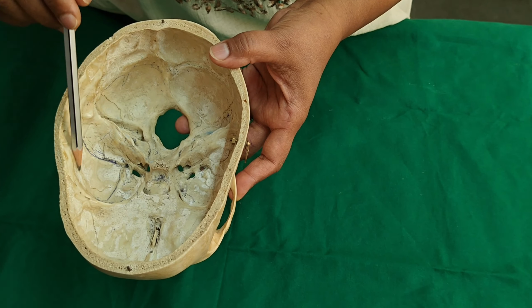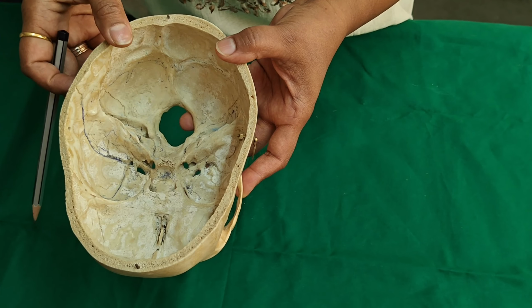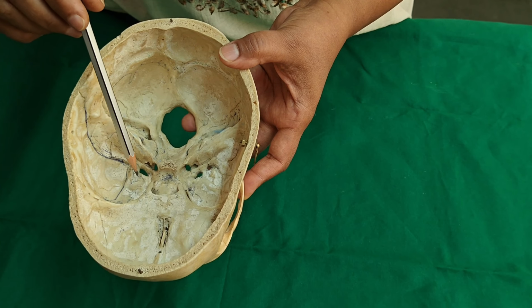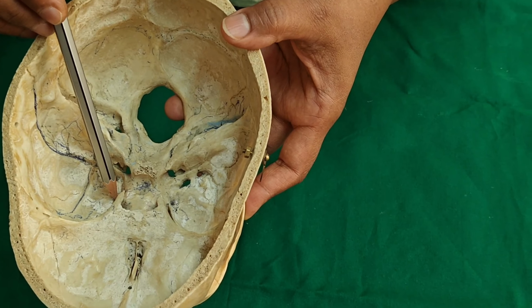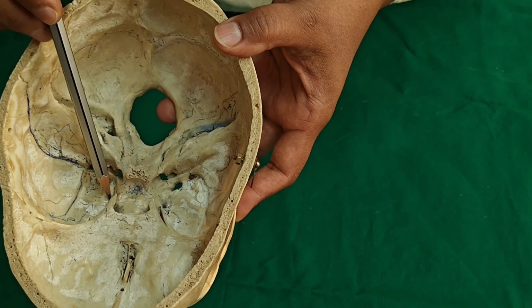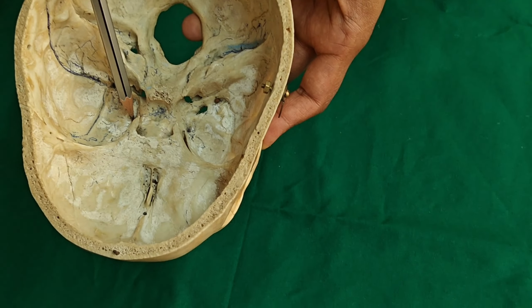Now on its side there are many foramina, so we will try to understand the foramina. In front you can see foramina. These are called the foramen rotundum.